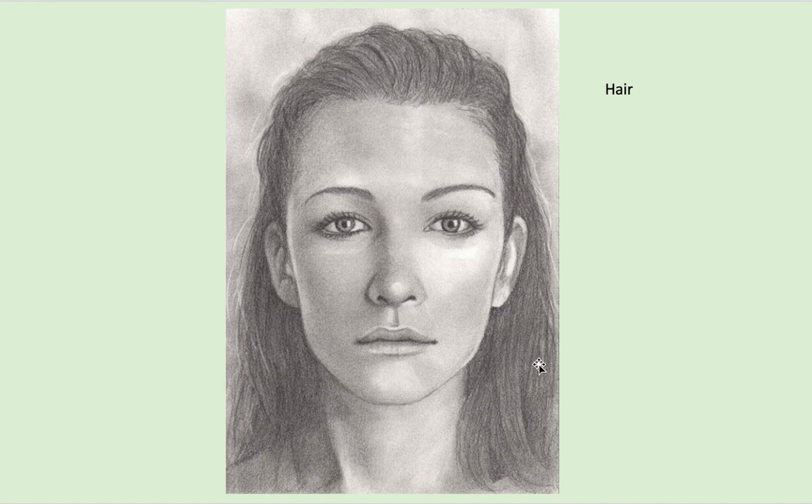So look for the changes. Here you can see kind of a light piece, and here's a light piece. We get a little bit darker in here, a little bit darker there. So look for these tonal changes and put the occasional lines for the hair.